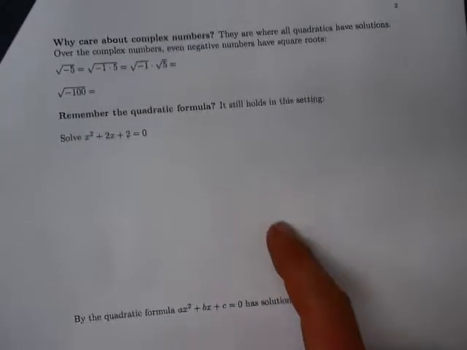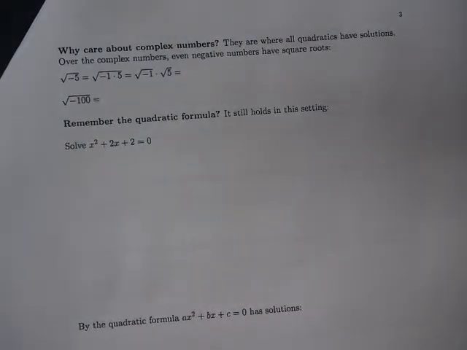But why should you care about complex numbers? Well, complex numbers, fairly obviously, are exactly where quadratic equations have solutions. And in fact, quadratic equations have solutions because of the quadratic formula. So does every other polynomial equation, but that's a little bit harder.